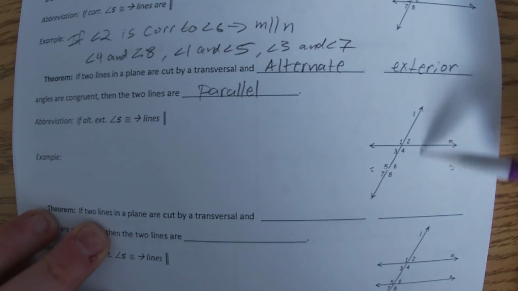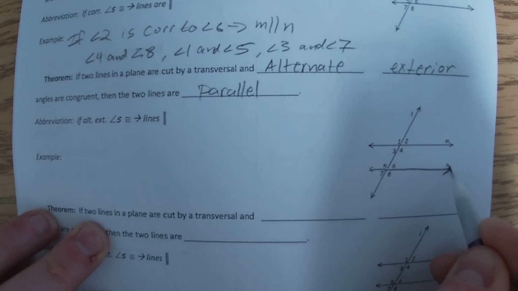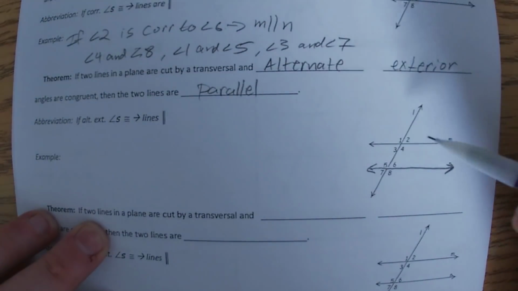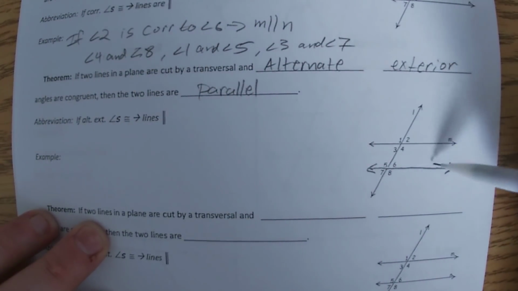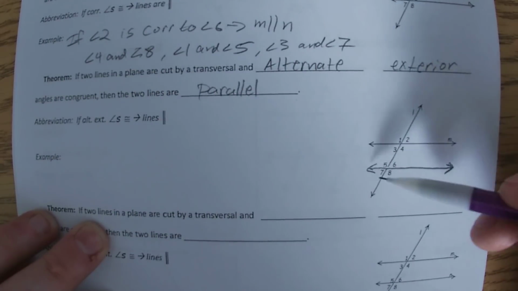Looking over here at our example, I don't know why this got cut off. This really should be a line right here. If we're talking about alternate exteriors, remember, if these are our two parallel lines that we're trying to prove, then this would be in between those. So we want to talk about these four numbers out here.